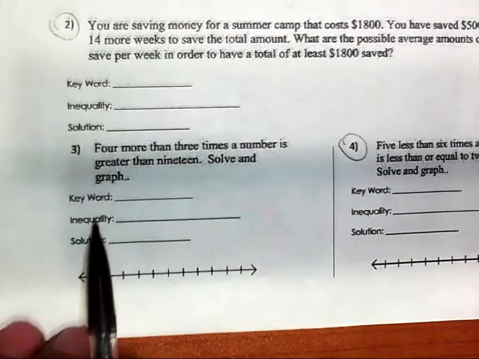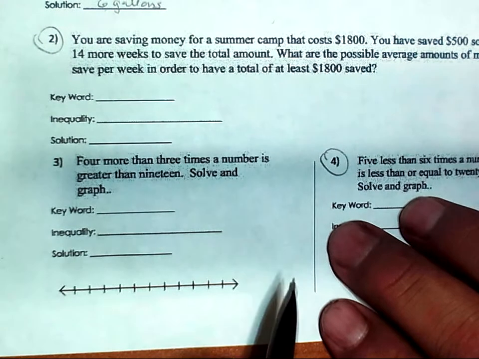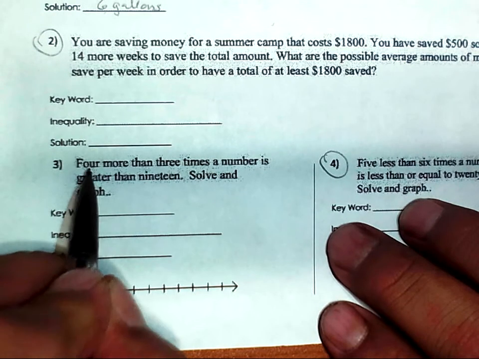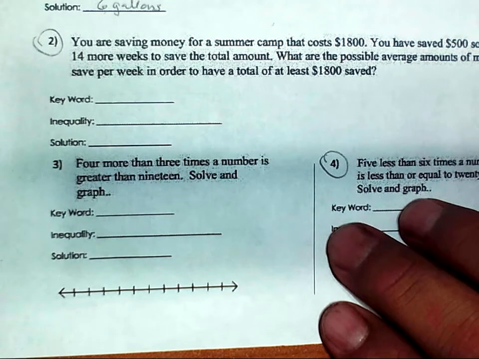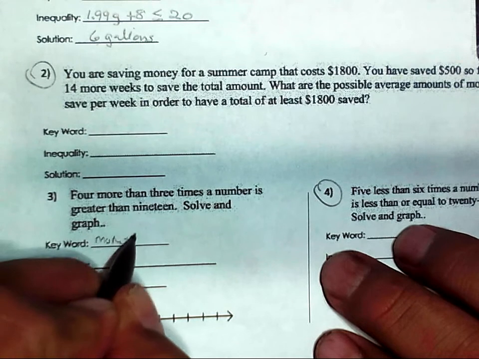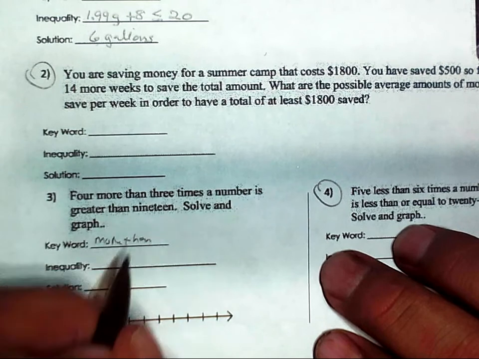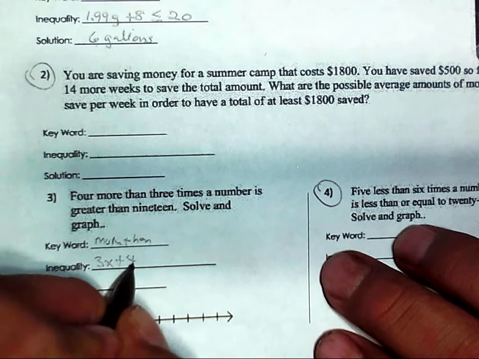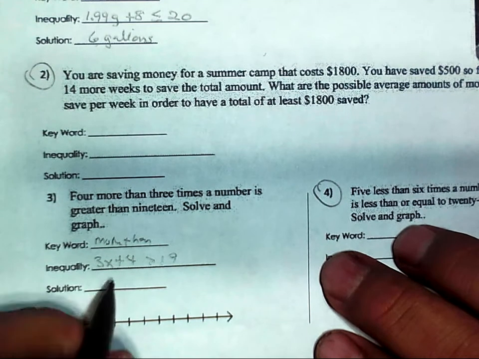Alright, let me see if I can get this real quick so I can go ahead and finish. 3. It says 4 more than 3 times a number. 4 more. Be careful, guys, because you see 4 more and you automatically think we start with a 4. No. 4 more. Well, in order to find out what 4 more is, it's 3 times the number. So some of the keywords is more than. Okay. So 4 more than 3 times the number is greater than 19. So 3 times the number plus 4 is greater than 19. And there it is. Now we go ahead and solve it.